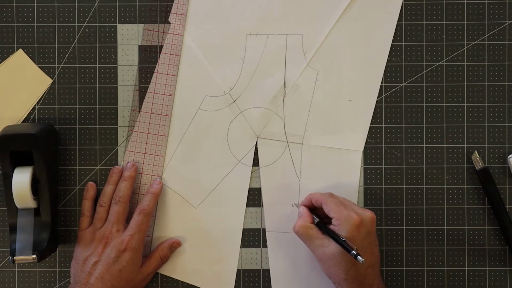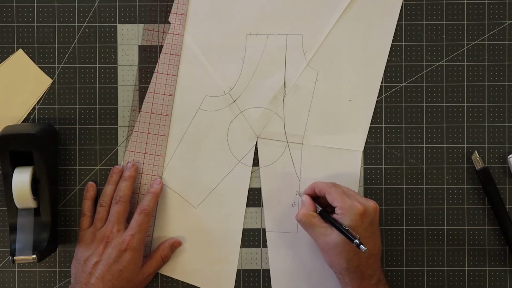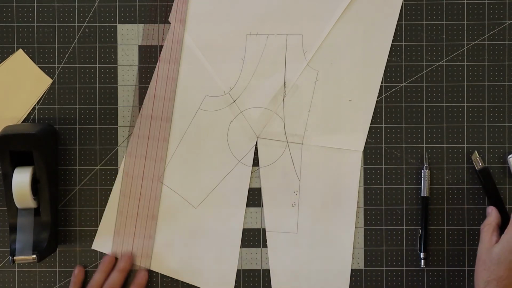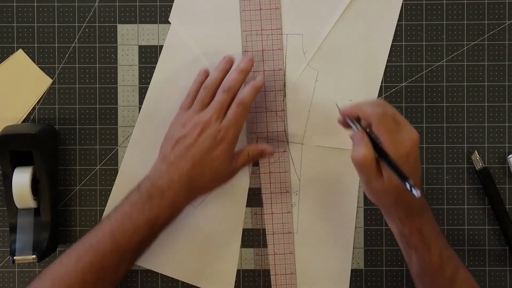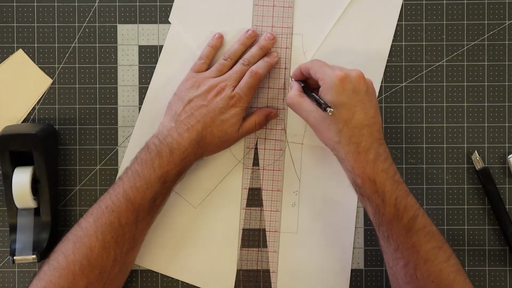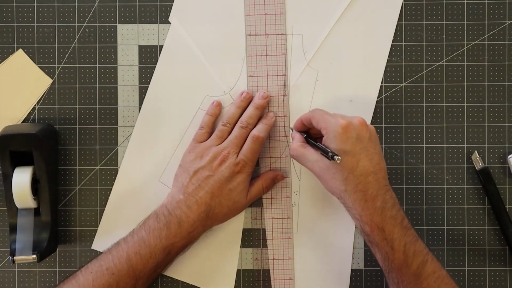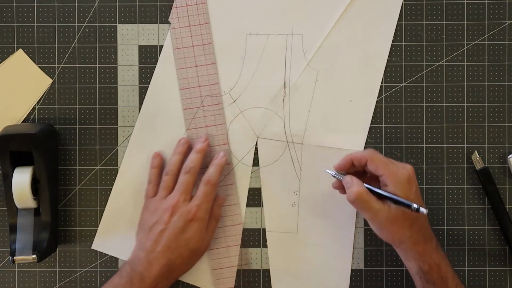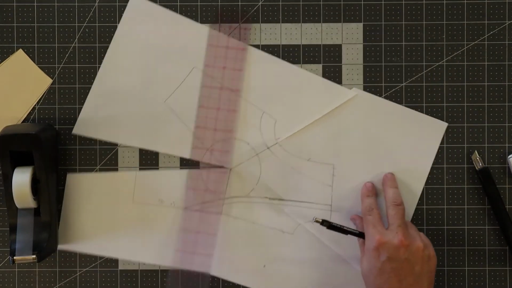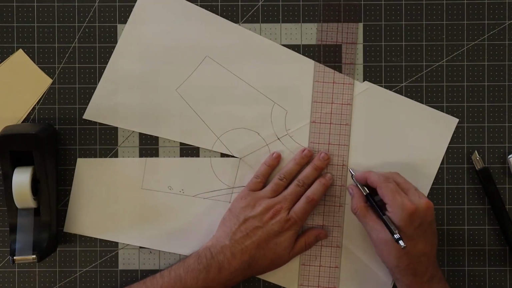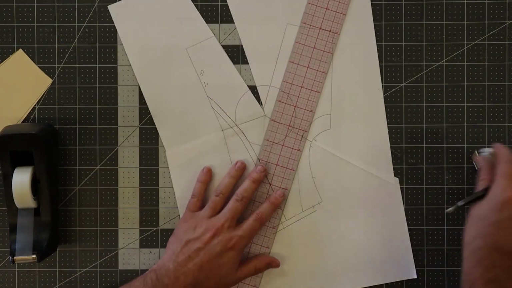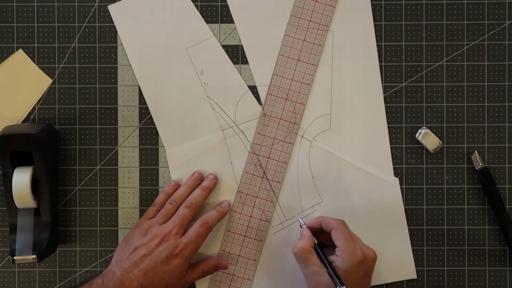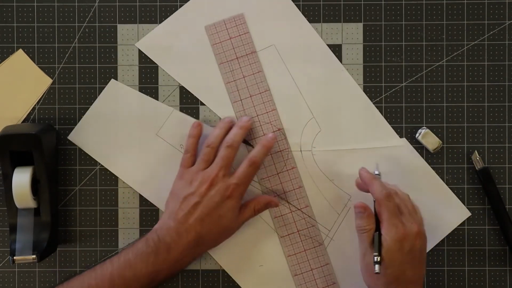I can put this on center front. I'm going to have this be a fold. But I do need to add my seam allowance here. Actually, I'm not going to worry about this notch. This is a small enough section. I'm not going to worry about having a notch there.